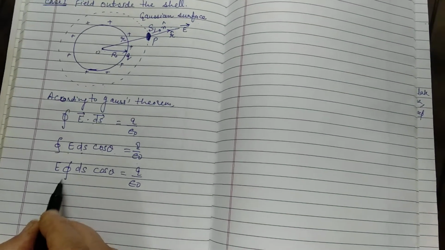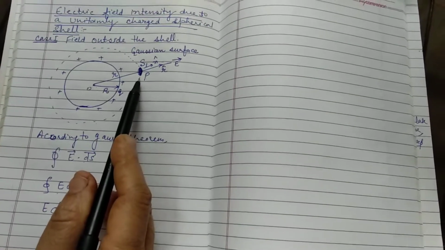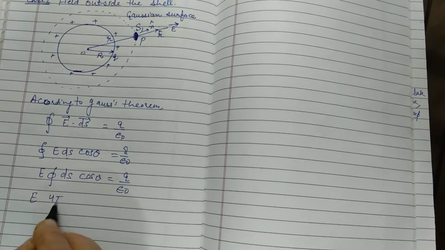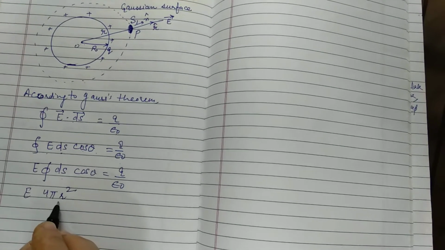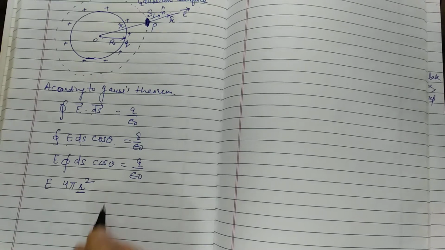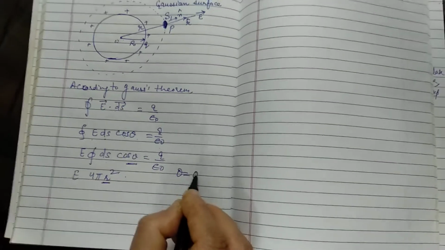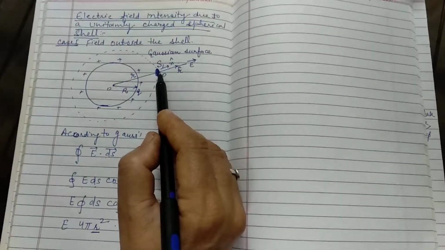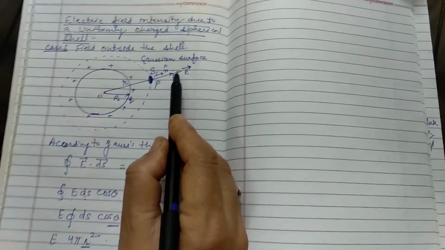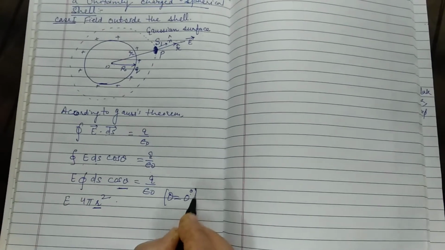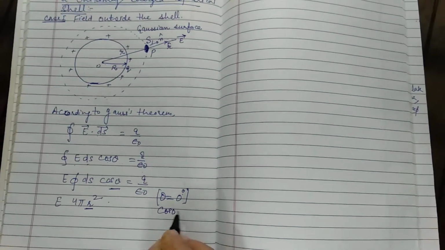So for the complete sphere this is 4 pi r square. We take the radius of the Gaussian surface, and this theta is equal to 0 as the perpendicular to the surface and the electric field are in the same direction.